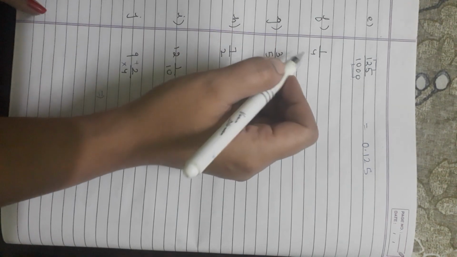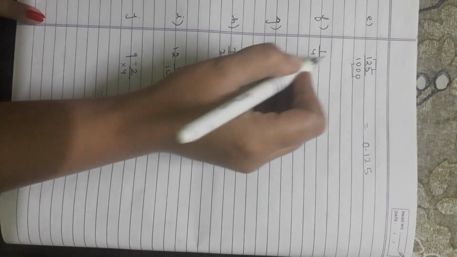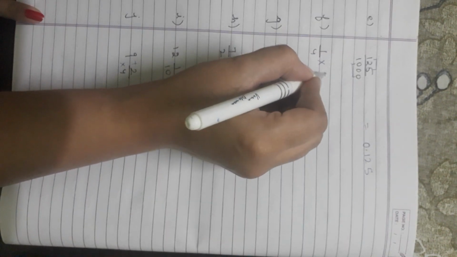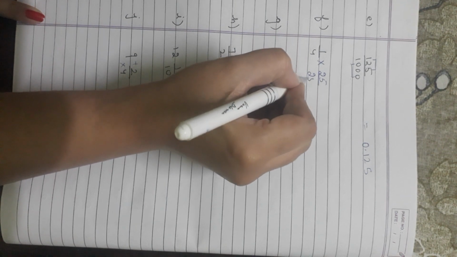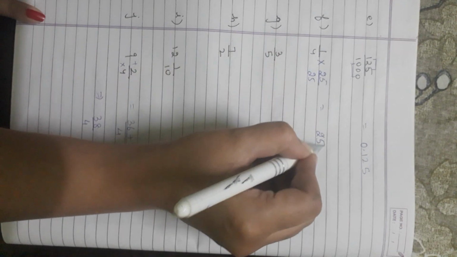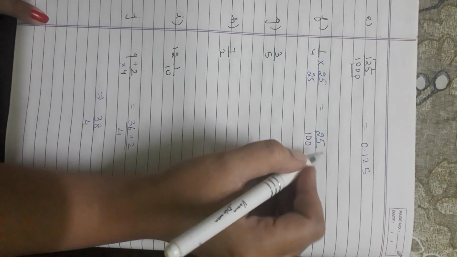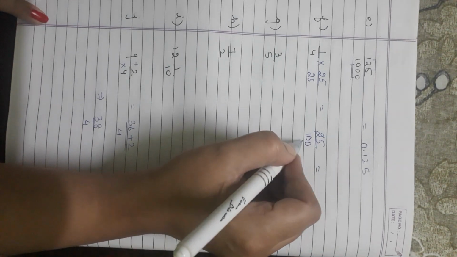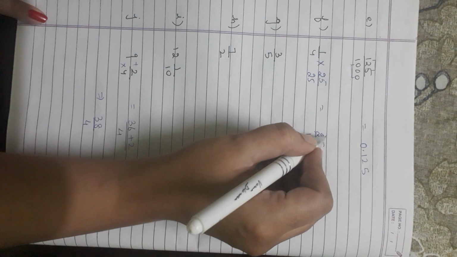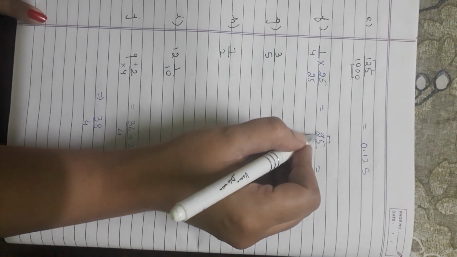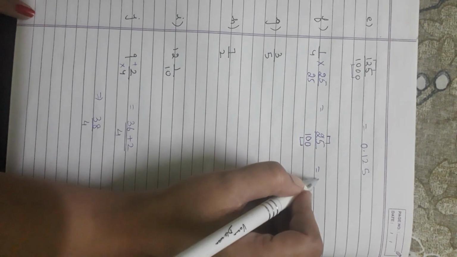But now in the next parts here the denominator it is not 100, 1000 or 10. So first we have to change the denominator. So 1 upon 4 we can multiply by 25 up and down. So it becomes 25 by 100. Now we can easily write it in the decimal form. So 2 zeros, 2 numbers. So where will I put the decimal? Before 2. So it becomes 0.25.